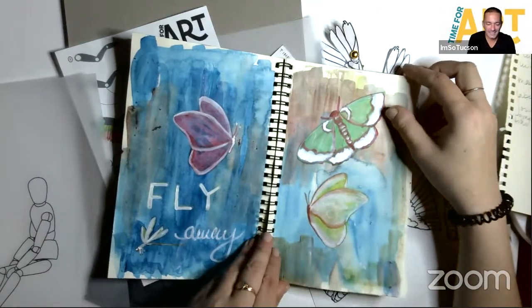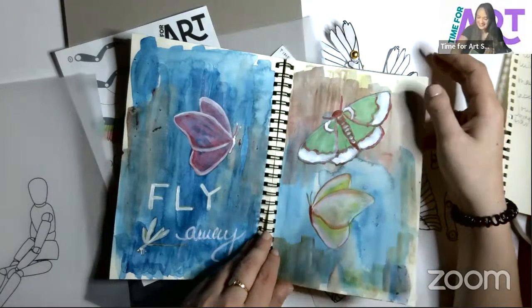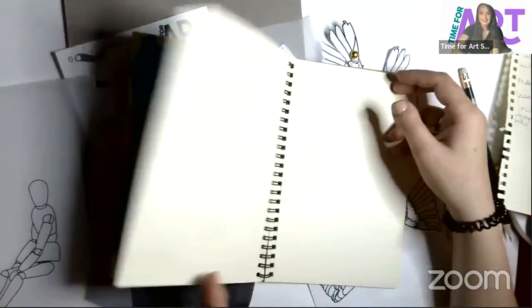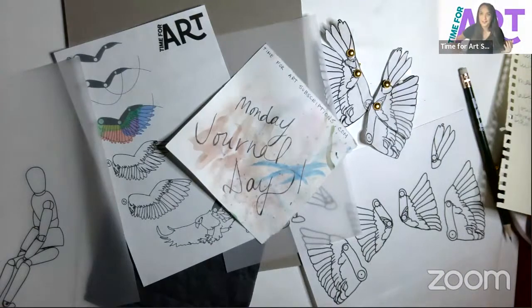Nice. But without further ado, I'd like to get into our wing construction.